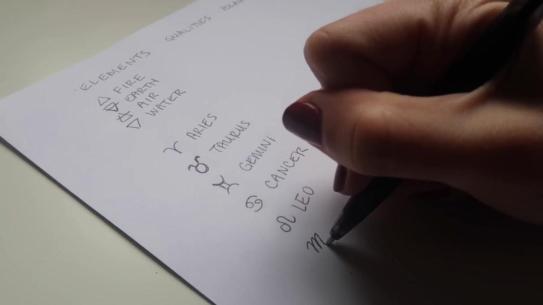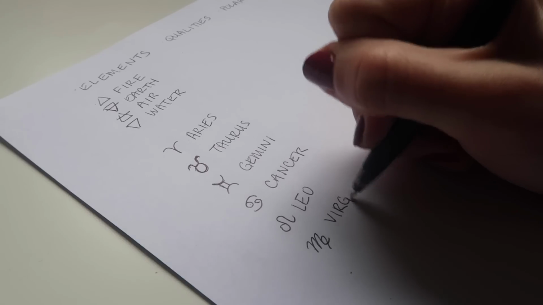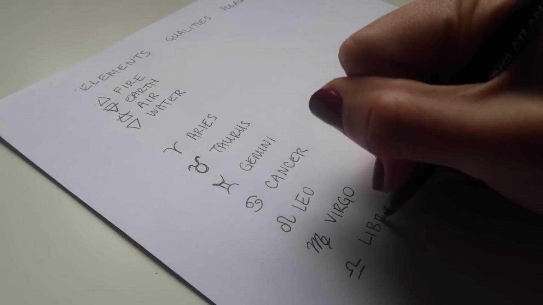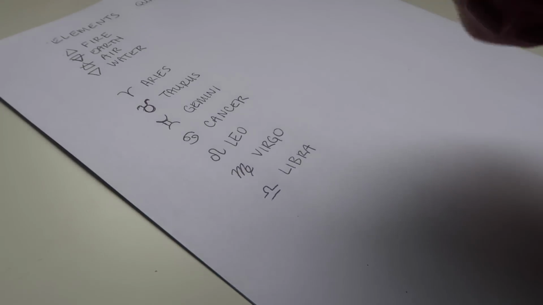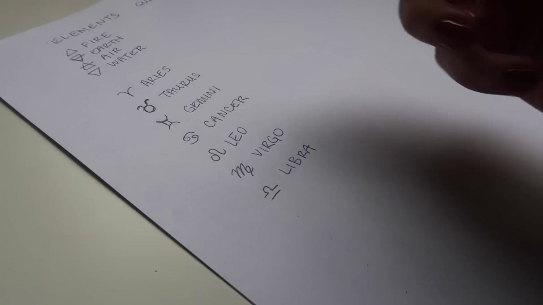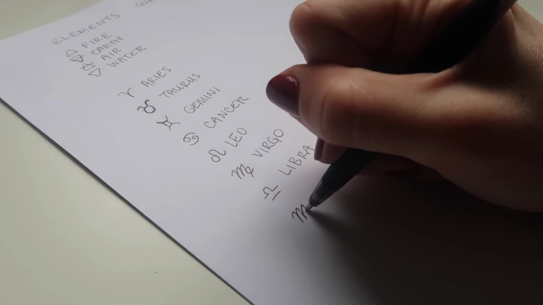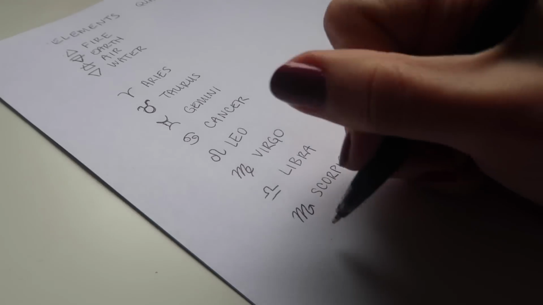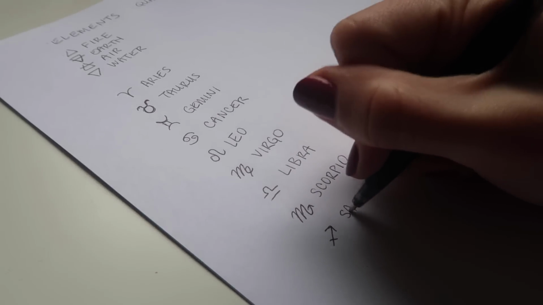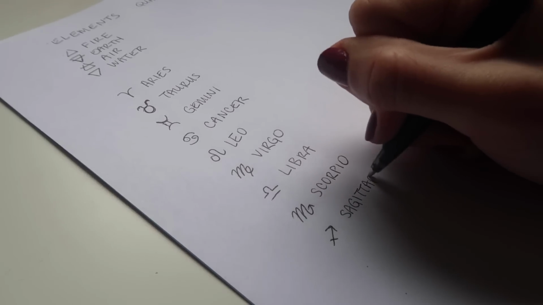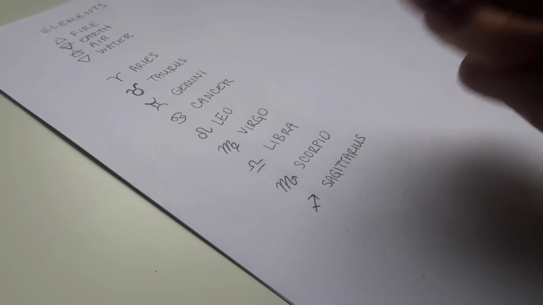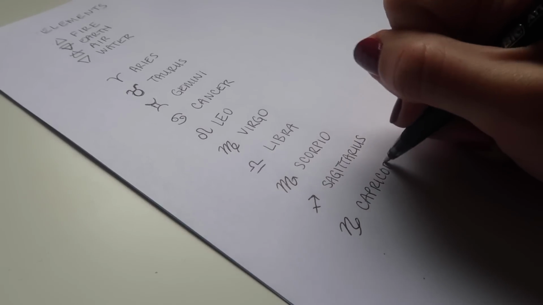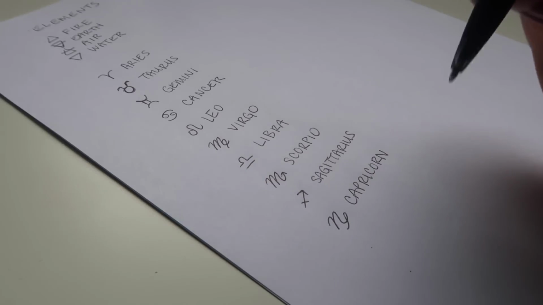Scorpio, Sagittarius, Capricorn, and then finally Aquarius and Pisces.